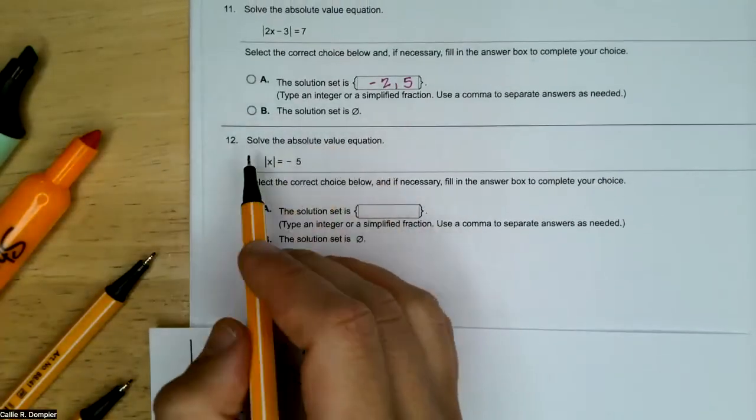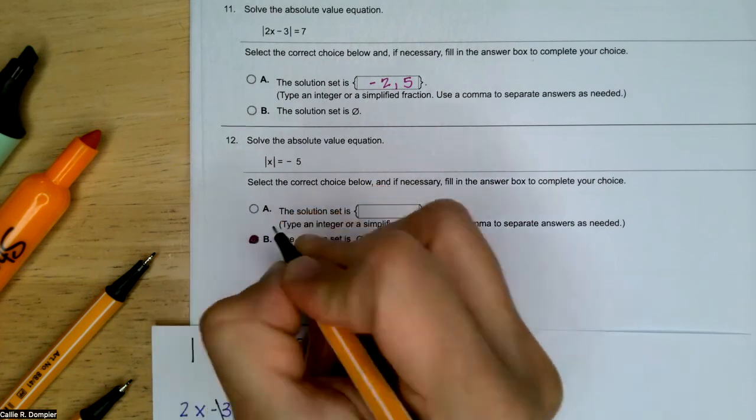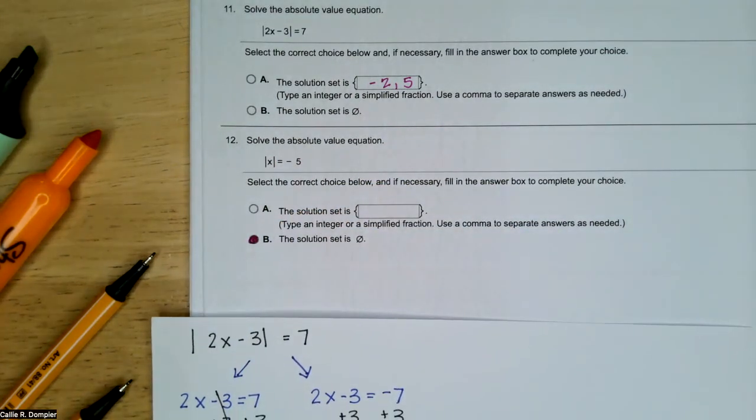12, our last one is the absolute value of x is -5. There is no solution because remember, absolute value is always a distance. There's no distance that is -5.